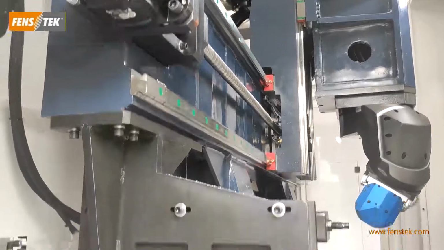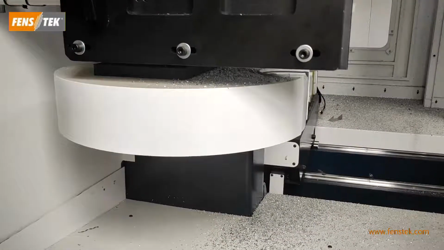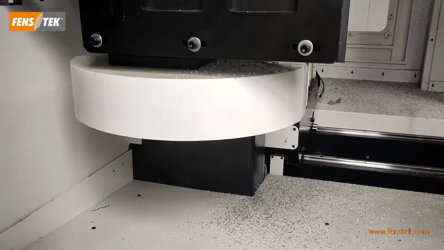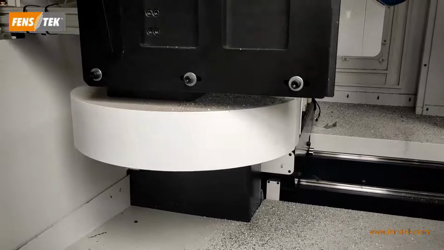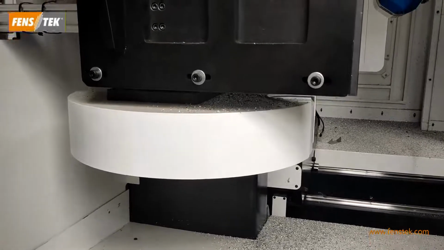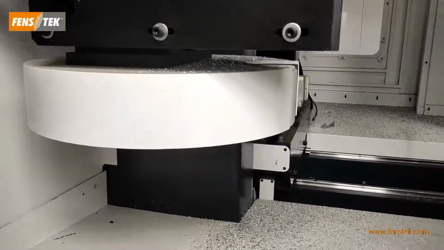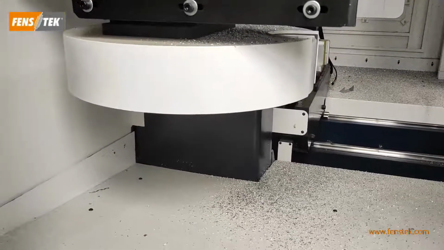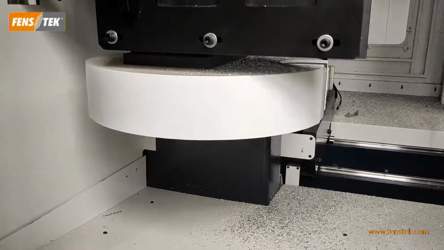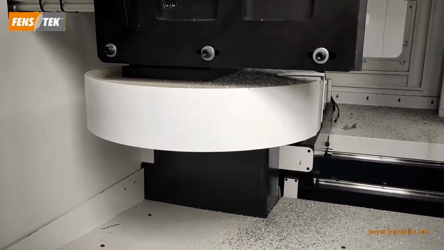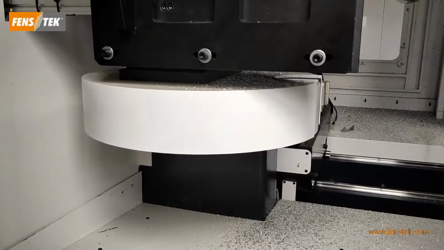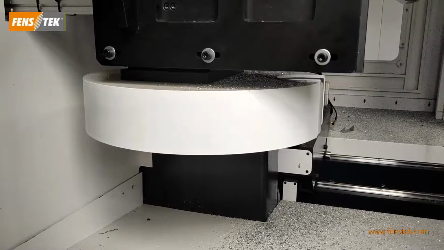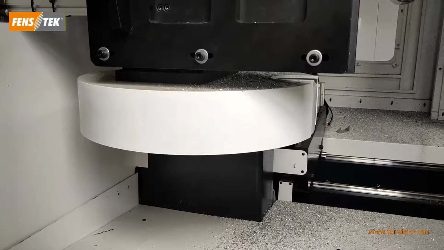Also, you can see for the tool magazine, we adopt the disc type. It can realize automatic tool change. Normally, this machine is equipped with the standard configuration. We equip 8 tools for this machine.